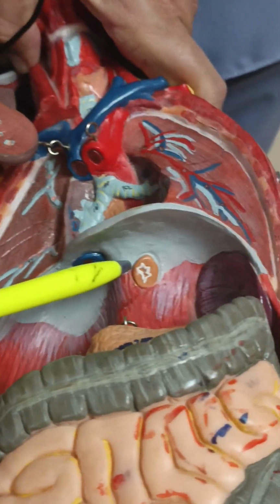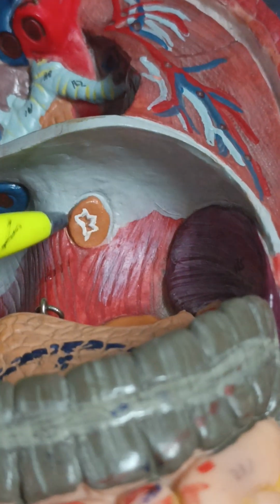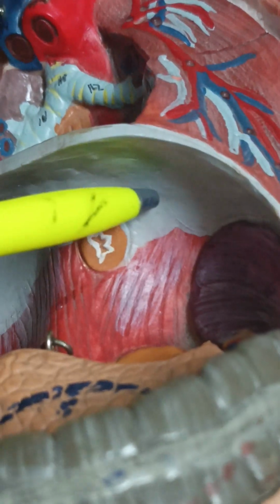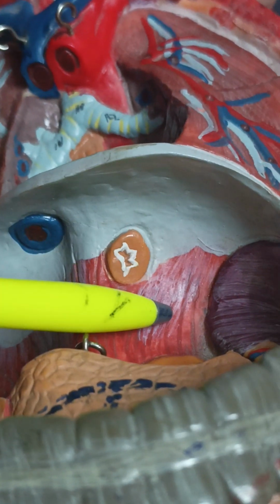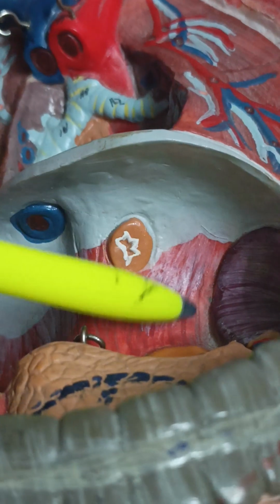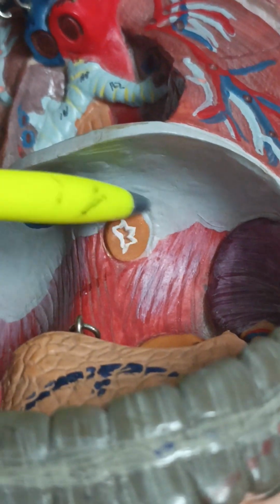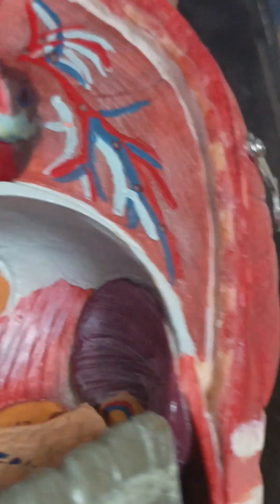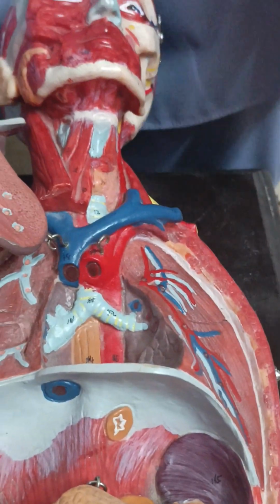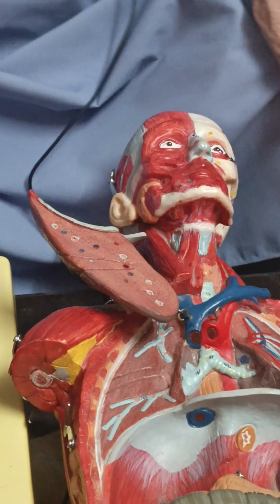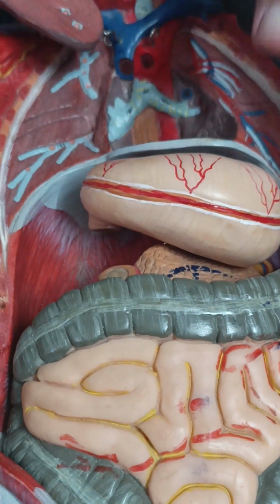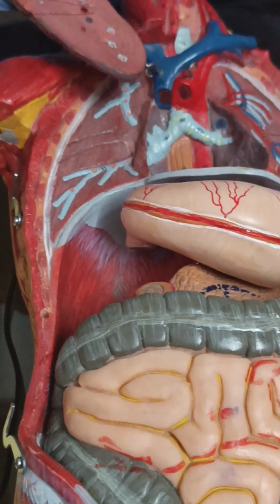When it enters the abdomen, note this point very clearly: the right crus of the diaphragm makes a sling around the lower esophagus. The abdominal part is somewhat 1 to 2 centimeters in length, and it enters the stomach. This is the general course and relations of the esophagus.